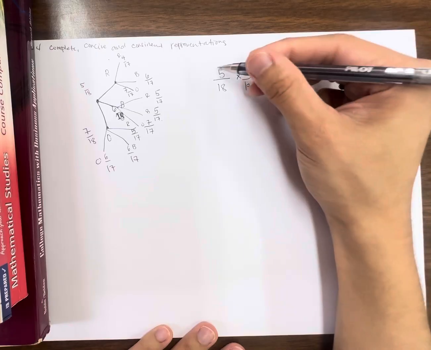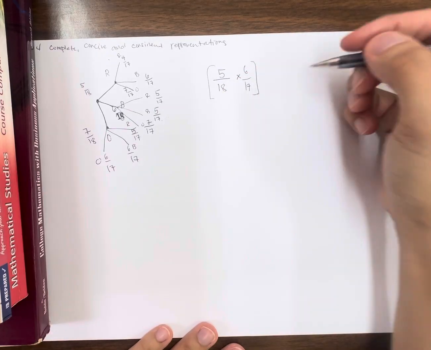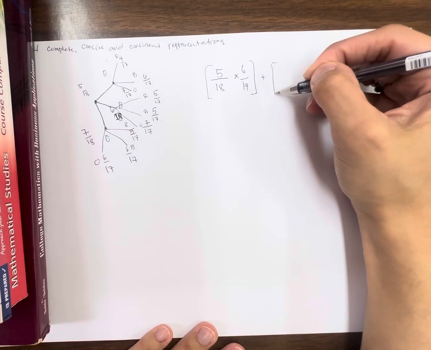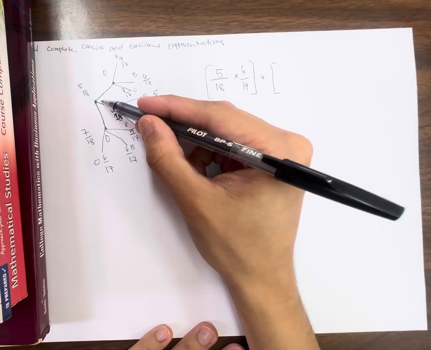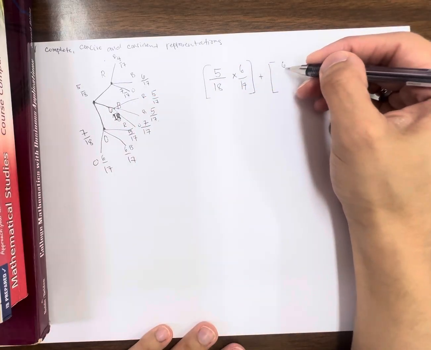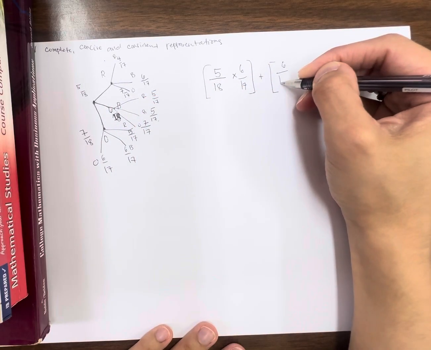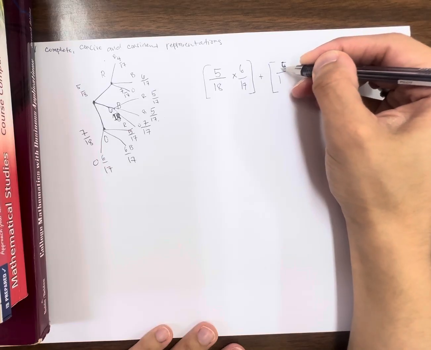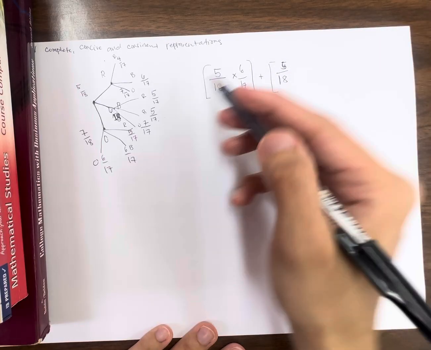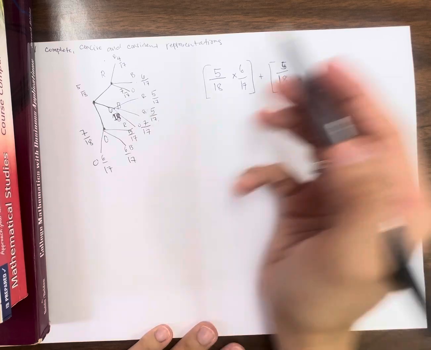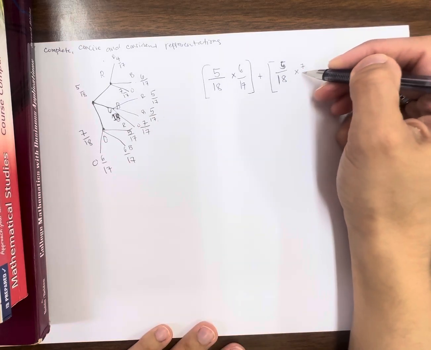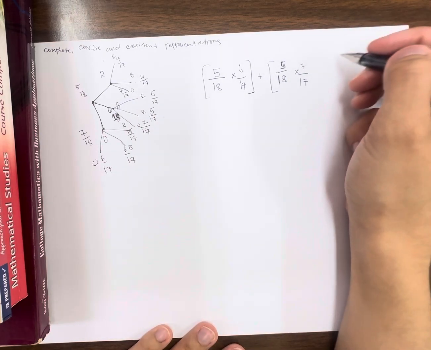Okay. And then the other possibility, so I'll be adding that other possibility, is 5/18. I'm still looking at the red. But instead of getting a blue, I get an orange. So that's times 7/17. Okay.